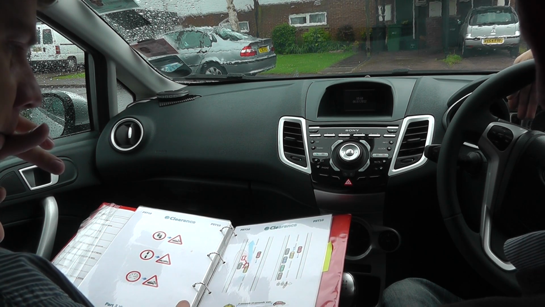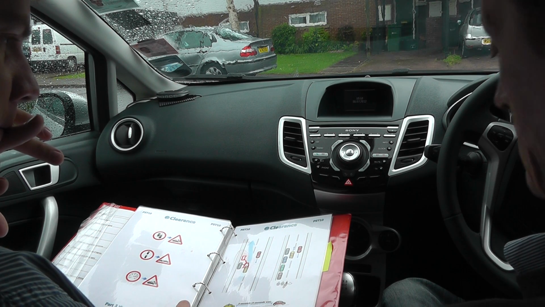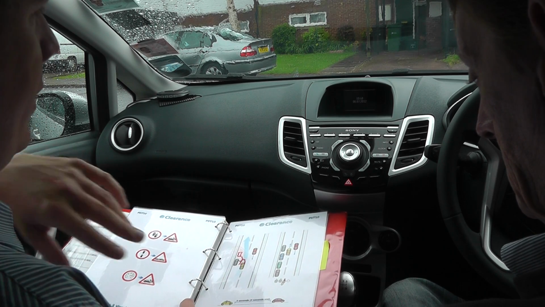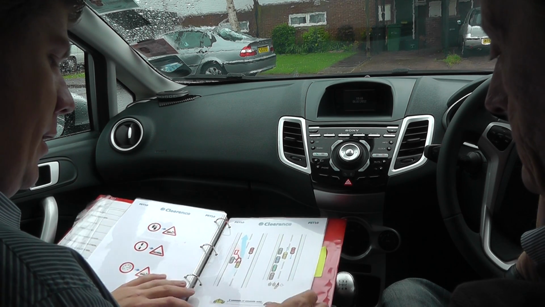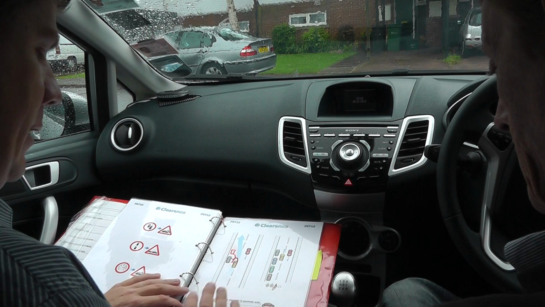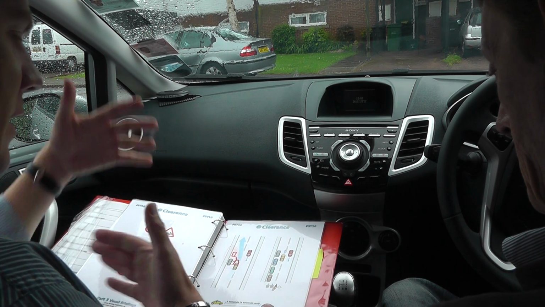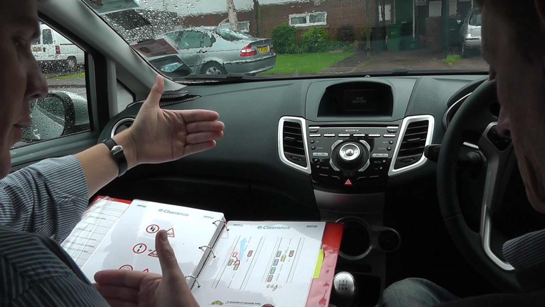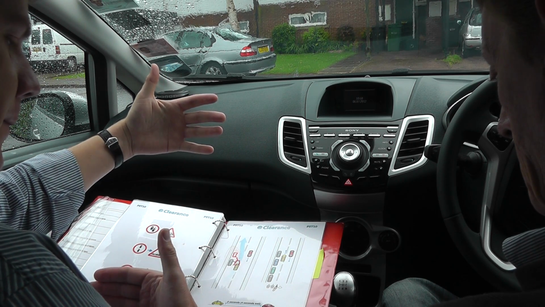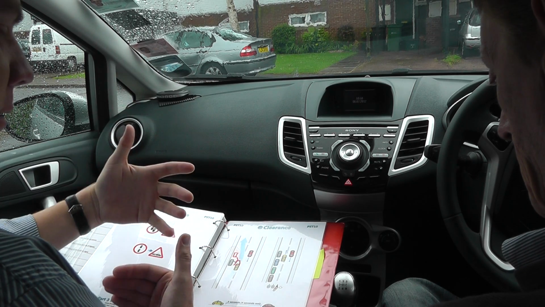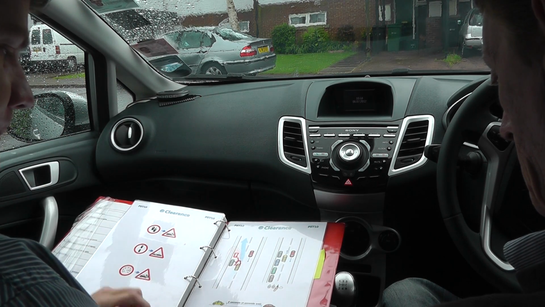And in normal driving, in 20 and 30 mile an hour limits, you've got 6 car lengths as your gap to the car in front if it's wet, and 3 car lengths if it's dry.